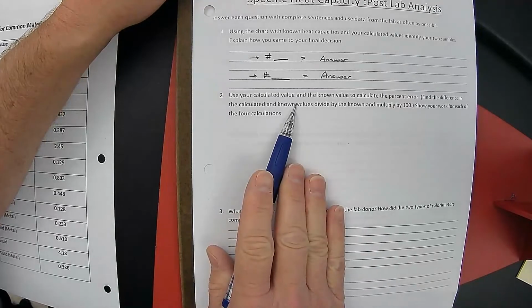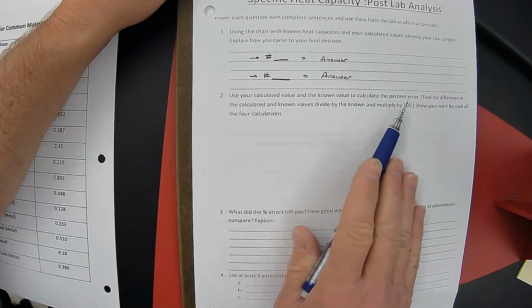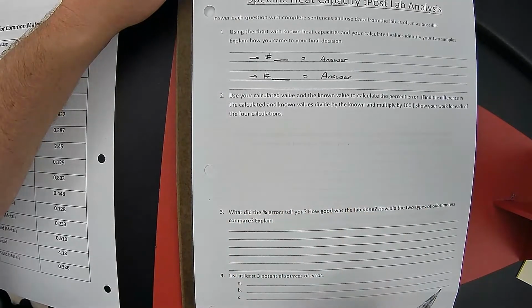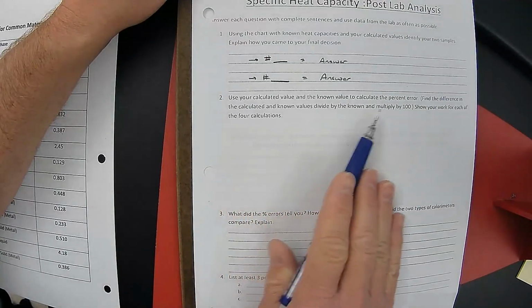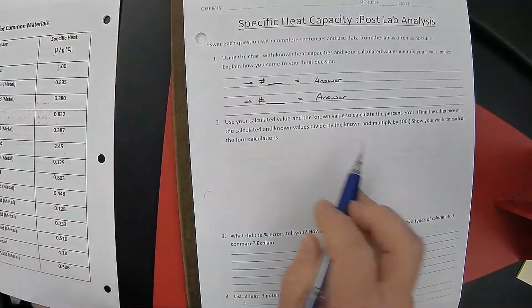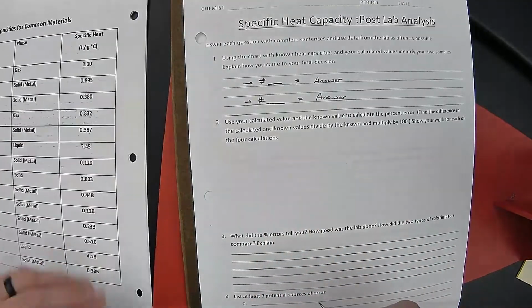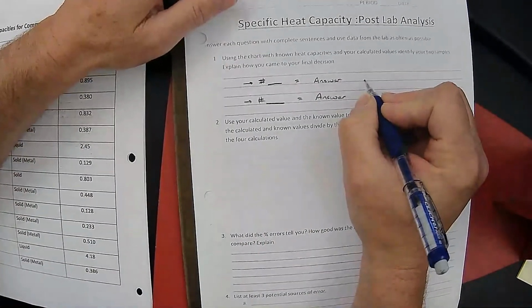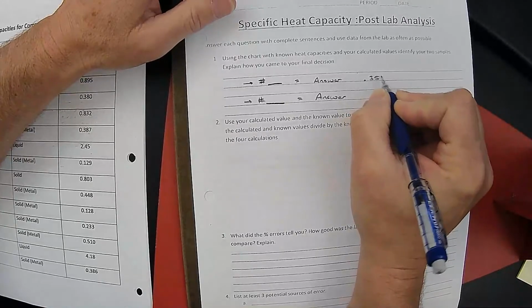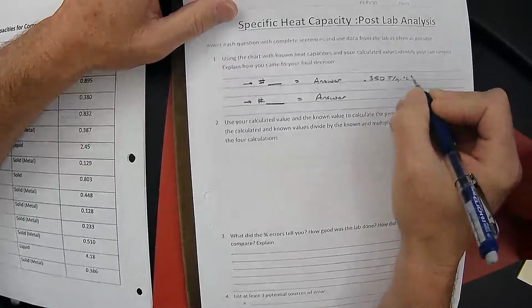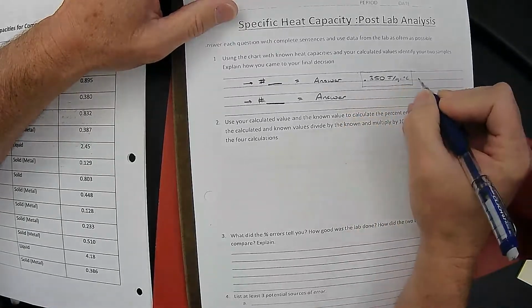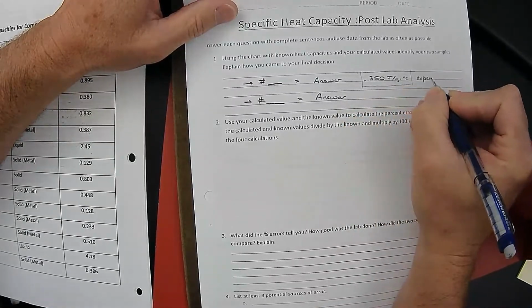Use your calculated value and the known value to calculate the percent error. Find the difference in the calculated and known values and then divide by the known value. So let's say that my answer was, as I mentioned, 0.350 joules per gram degree Celsius. This is what I got. Let's say this is what I got from my experiment.